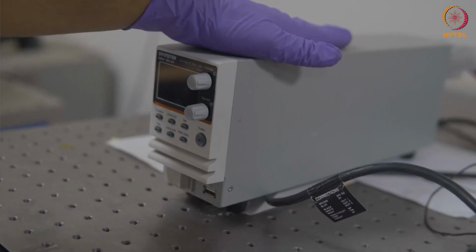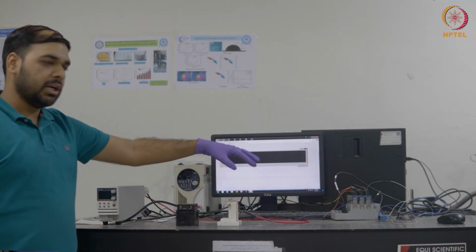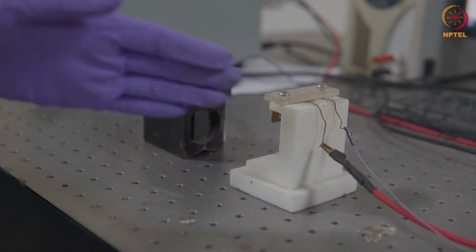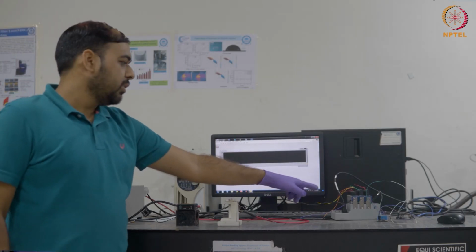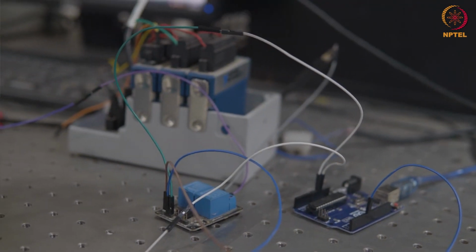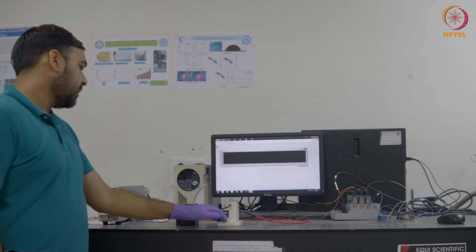First is our power supply, which will directly connect to the control circuit and to our bimorph structure. The control circuit consists of an Arduino and a relay, which is used to change the frequency of the supply power, so that we can have different kinds of motion for the bimorph structure.